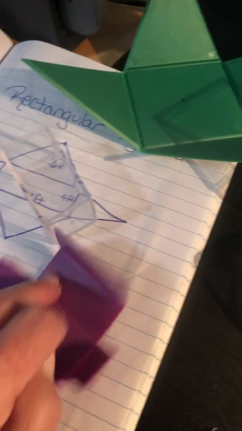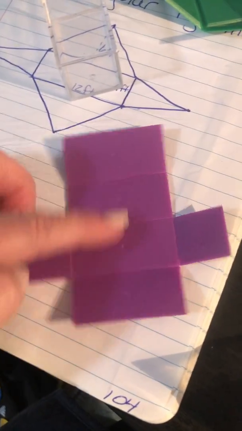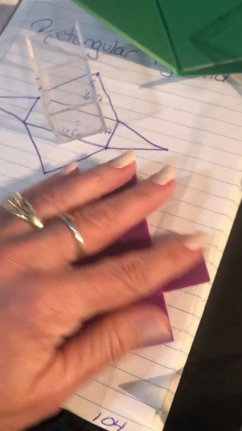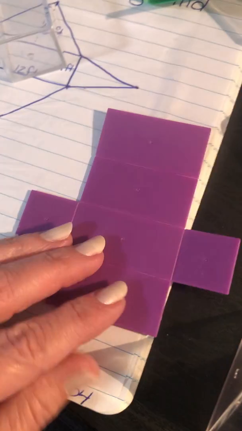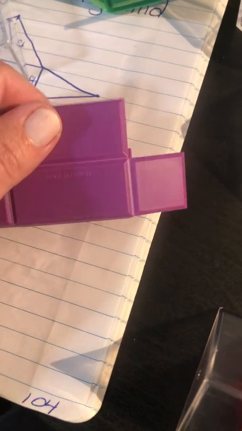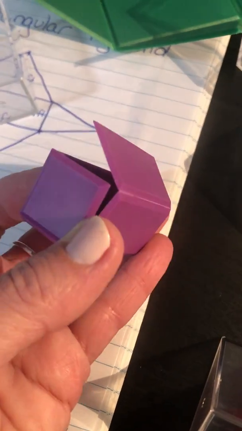But this is like the rectangle that we just did. It's very similar to that. And when you open it up flat like this, it's called the net of the shape. So we are finding the surface area of 3D shapes by looking at each shape and adding them together.